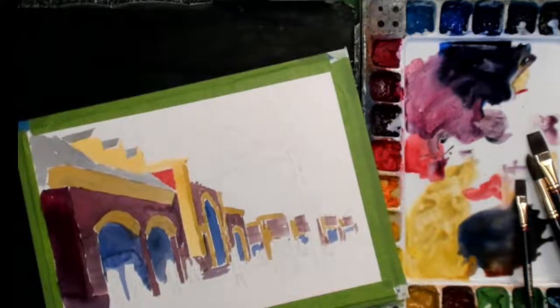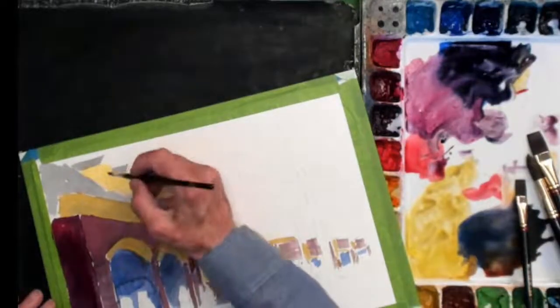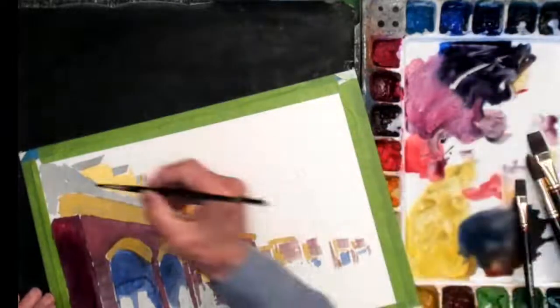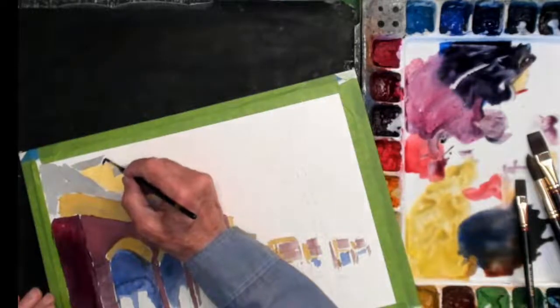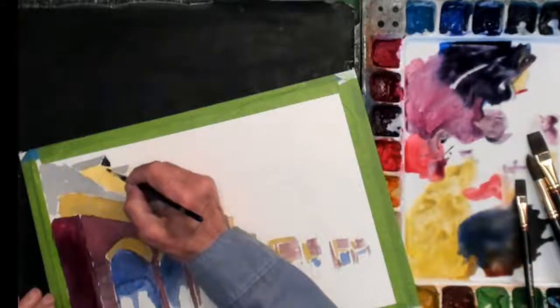I'm going to take a smaller brush and put in some. These had dark windows in the front, so these were in shadow. Taking up a small brush, this is a number 8 round Holbein brush. They had windows up here.